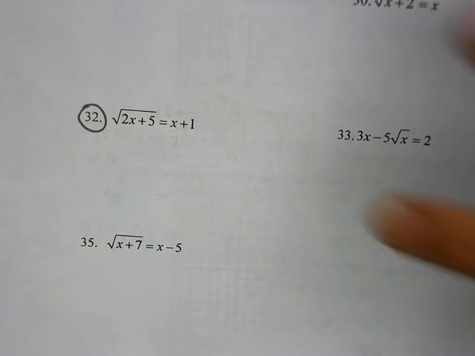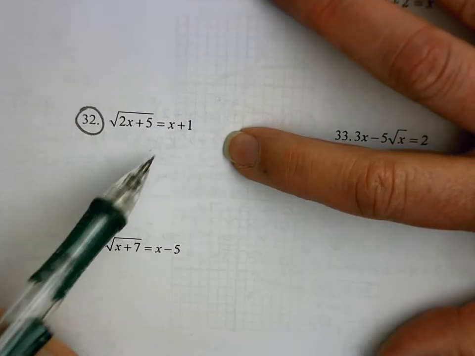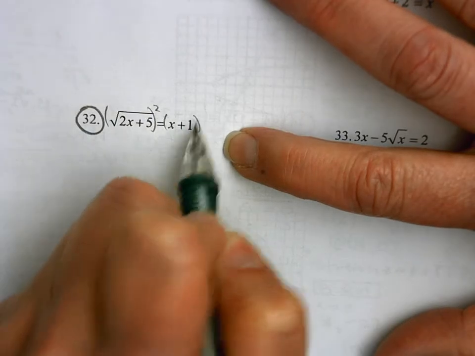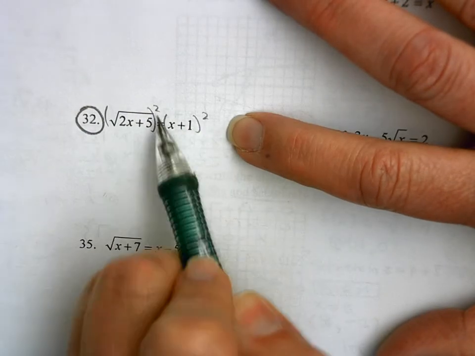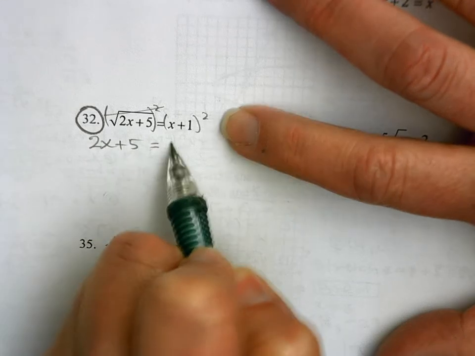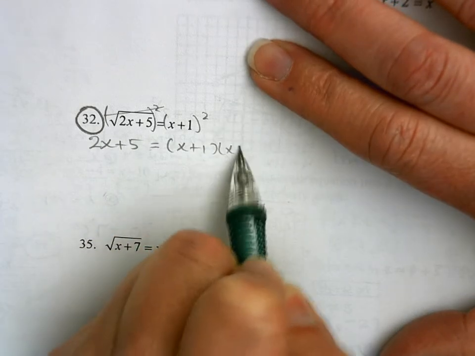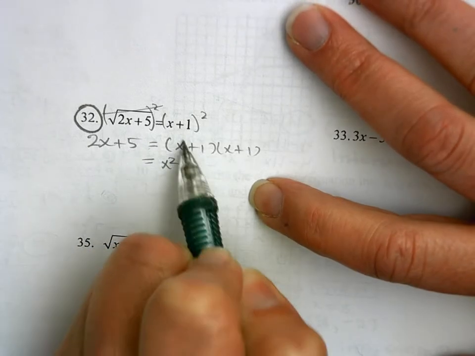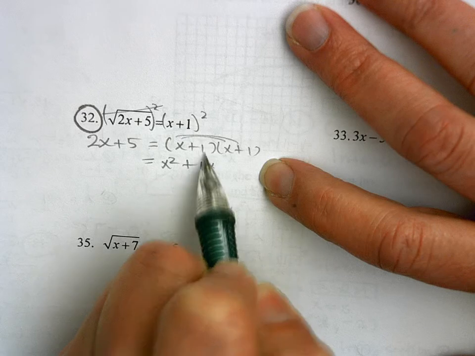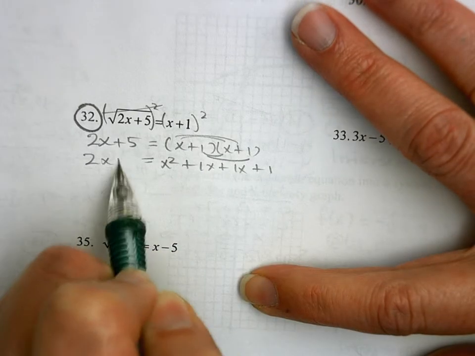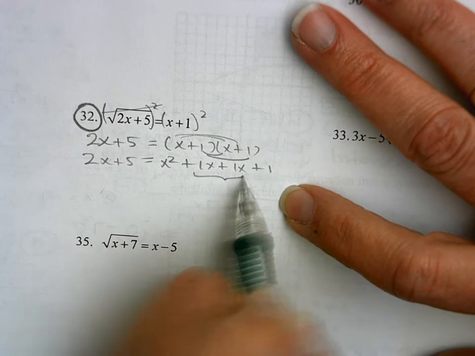And one more here, let's take a look at 32. Okay, so the square root is already isolated, so I'm just going to square both sides. And so that will cancel. And then I'm going to write this one out twice. And then go ahead and distribute. And then combine like terms.